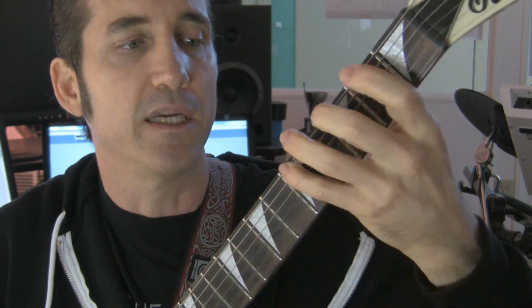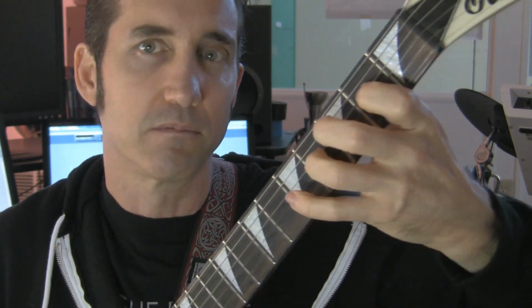And now you start to hear that Dorian, kind of partially major and partially minor melody, minor up to here, and then the major sixth.